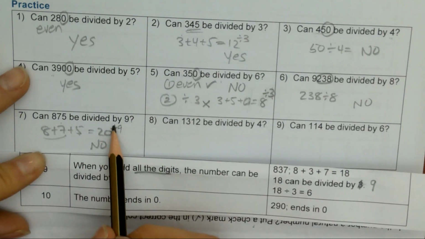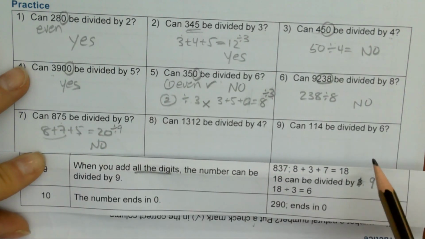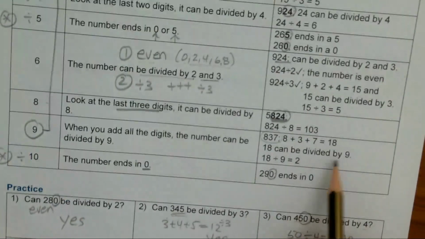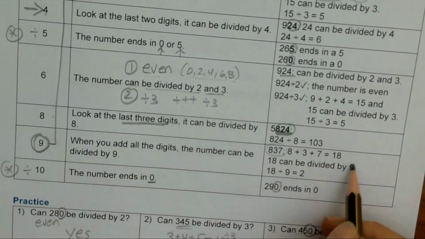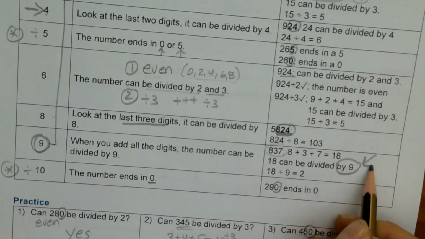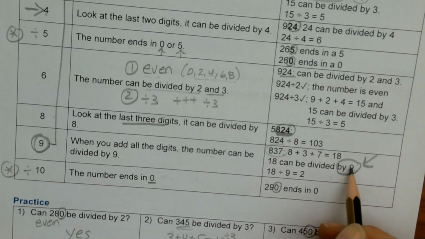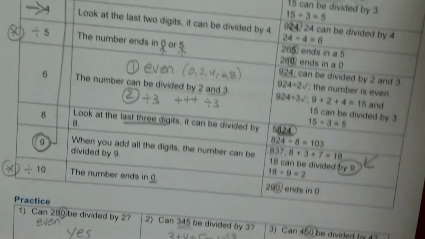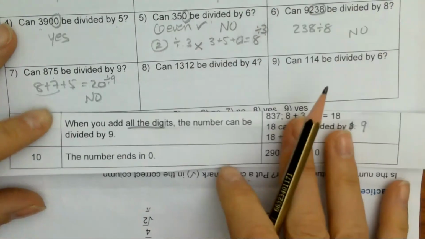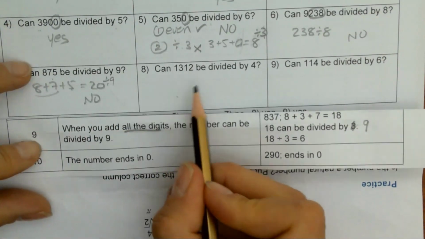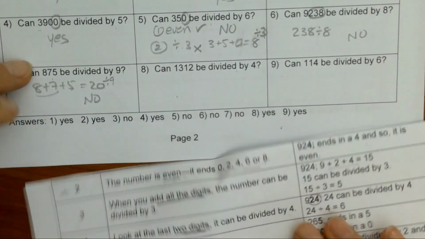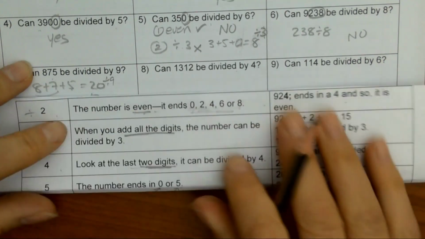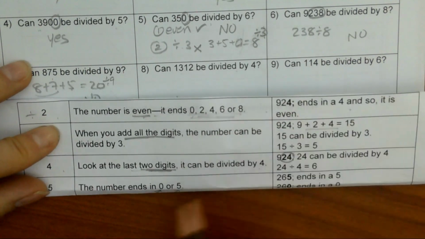So there's a mistake in your book. Here it should say, when we divide by 9, there should be a 9 here. Okay, I had it 3 because I just copied and pasted it, but that's wrong. Okay, 8. Can this number be divided by 4? So 4, I have to look at the last 2 digits.